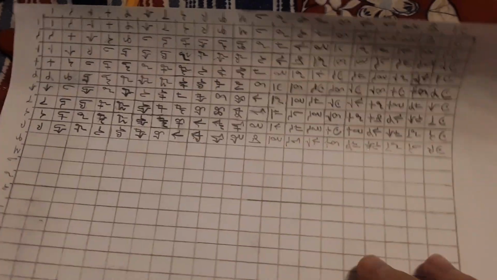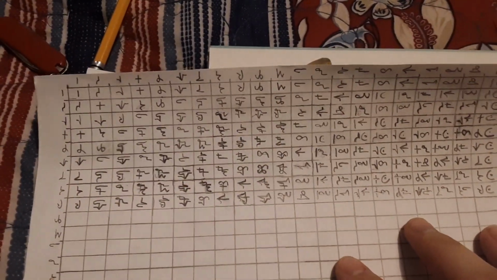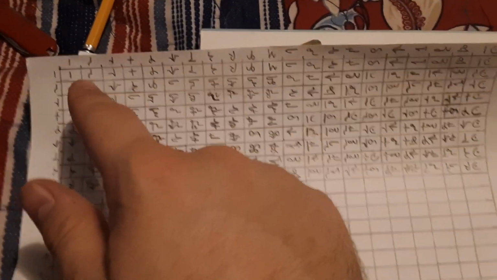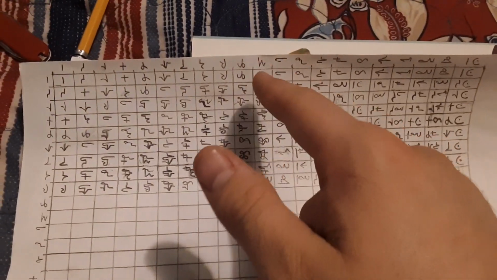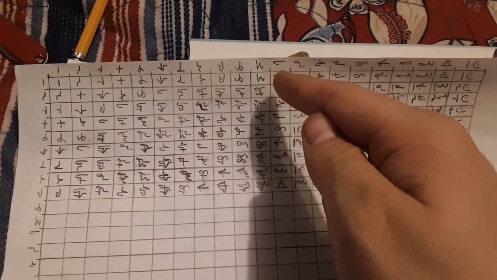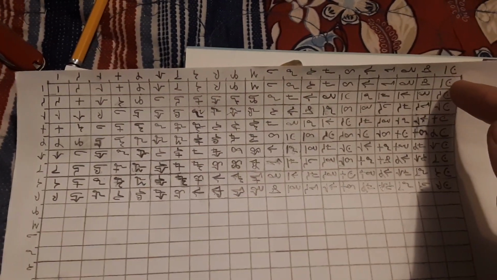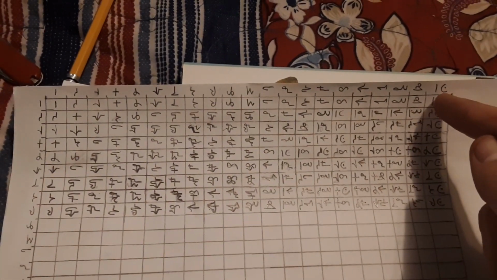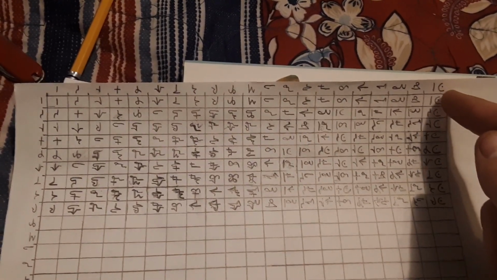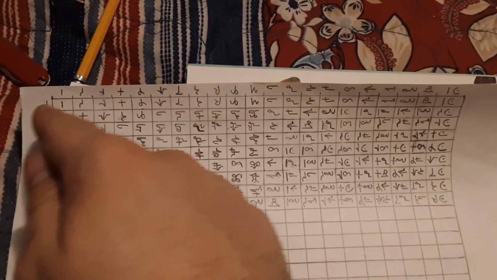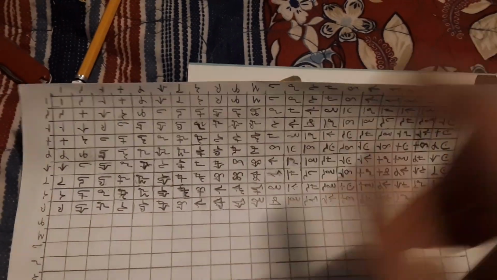And another interesting thing is that if you take these symbols from 1 to 11, and then you do 12 all the way to 120, there's 21 of these symbols in all.